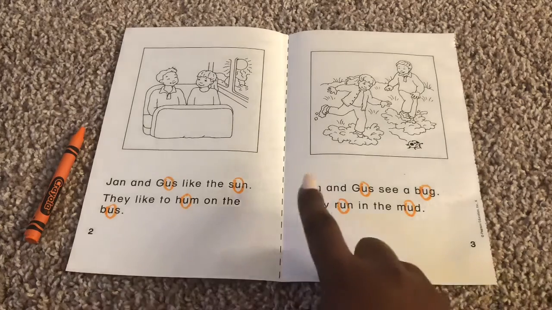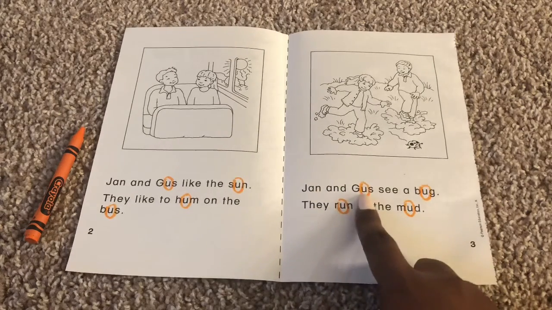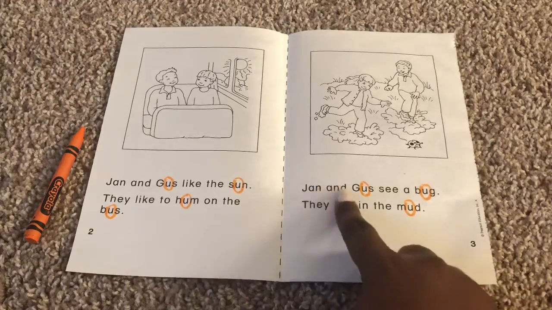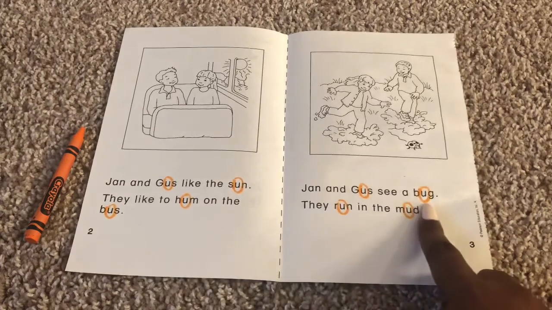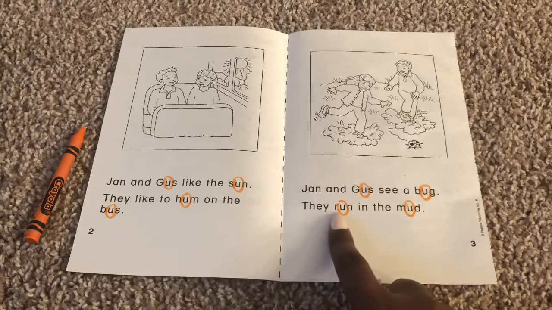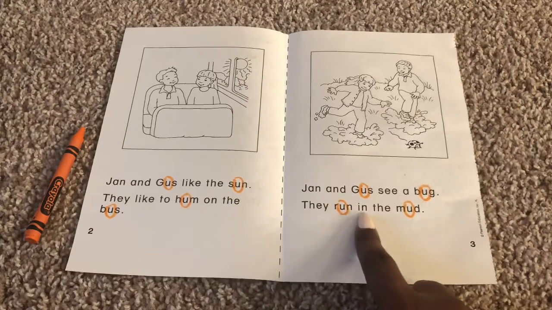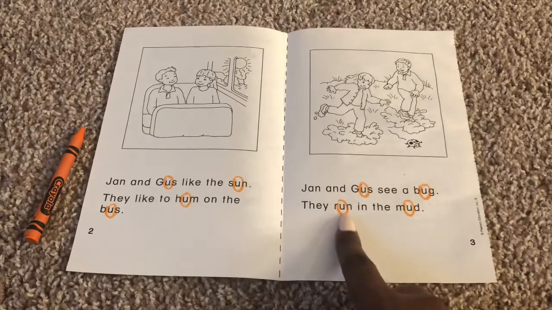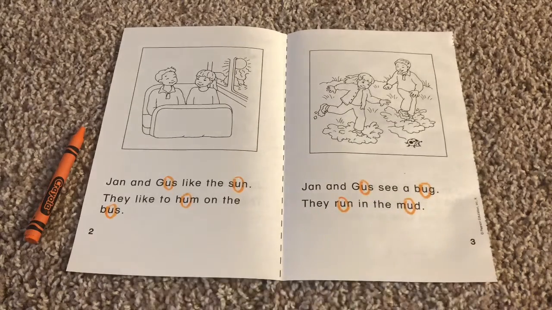Page 3. Jan and Gus see a bug. Jan and Gus see a bug. They run in the mud. They run in the mud.